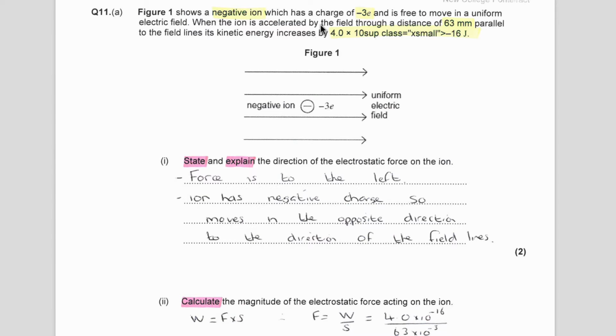When the ion is accelerated by the field through a distance of 63 millimeters, moving parallel to the field lines, its kinetic energy increases by 4 times 10 to the minus 16 joules. The electric field is in this direction. We're asked, first of all, to state and explain the direction of the electrostatic force on the ion.